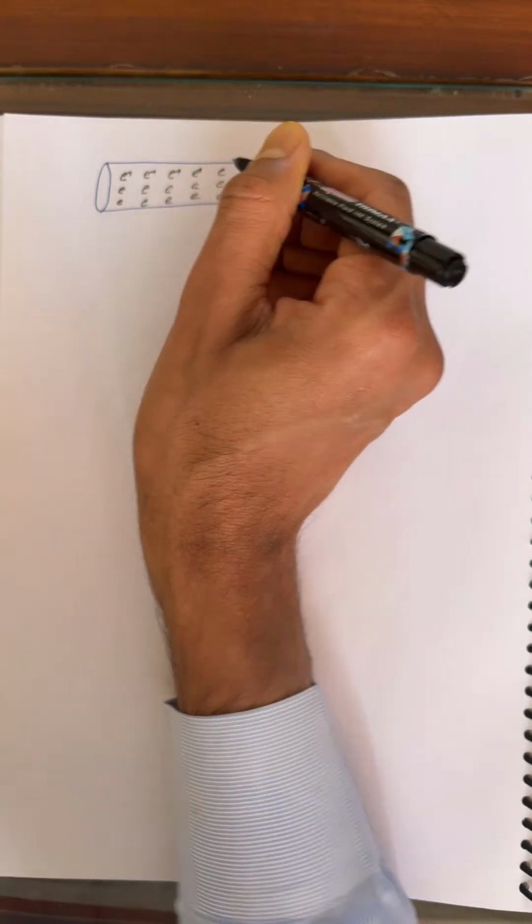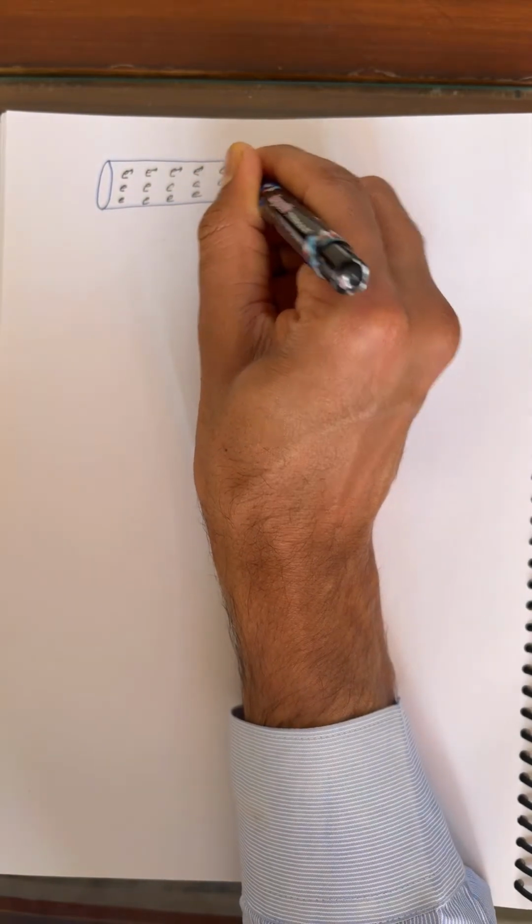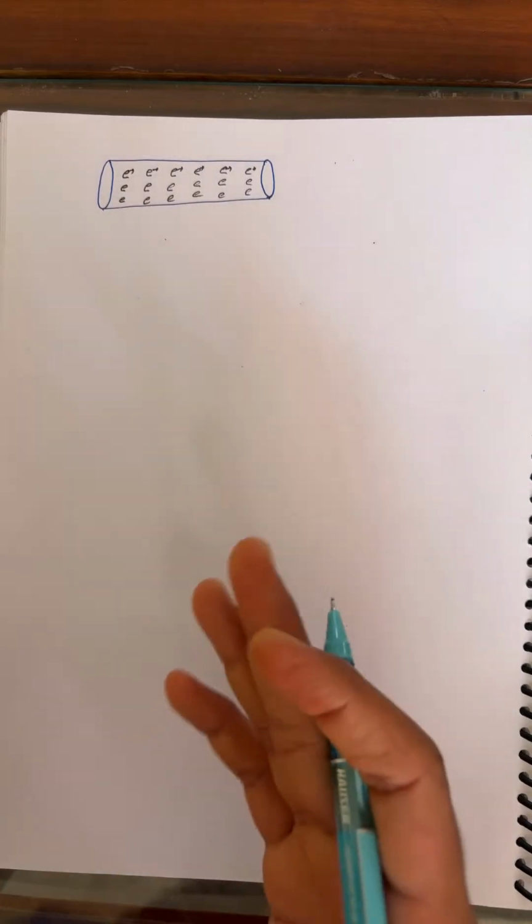If any conductor is not connected to an external source of battery, you have to comment: inside the conductor, is the electron in motion or not? Students, again, I'm repeating my question.